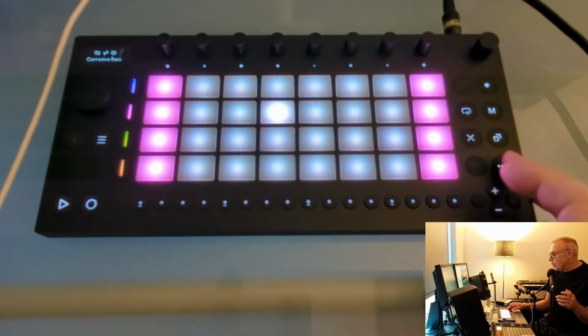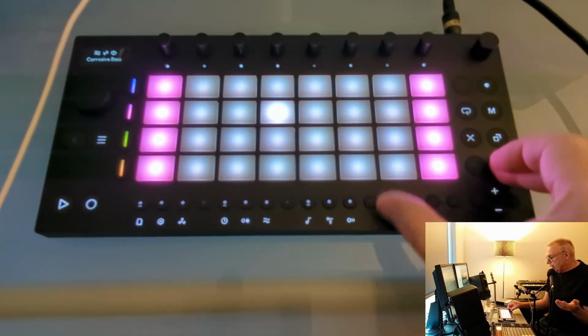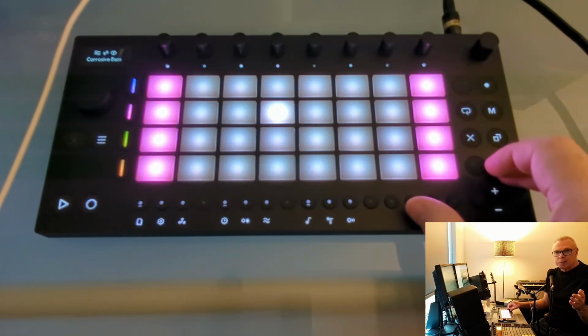And I could see them adding that relatively easily, maybe use one of these buttons here, if that's even possible to change what these do. But I'm really hoping they can. Otherwise, a whole bunch of these may not be as possible as we hope.